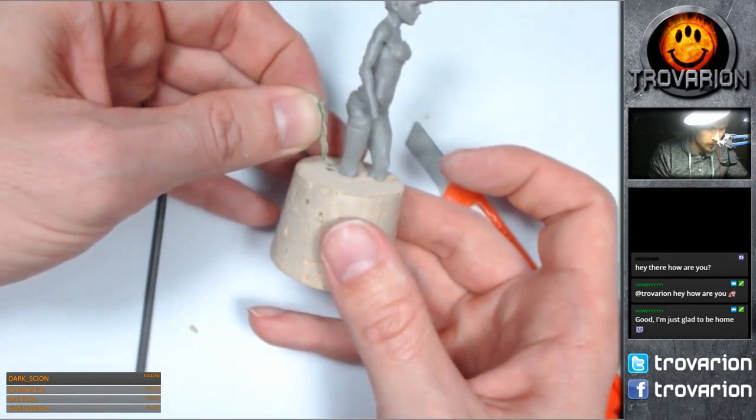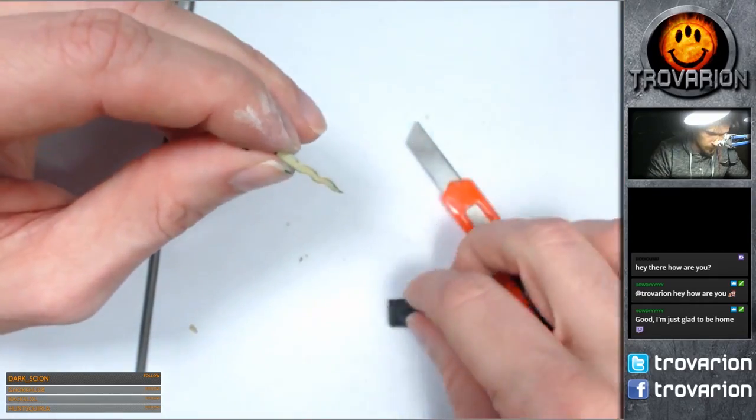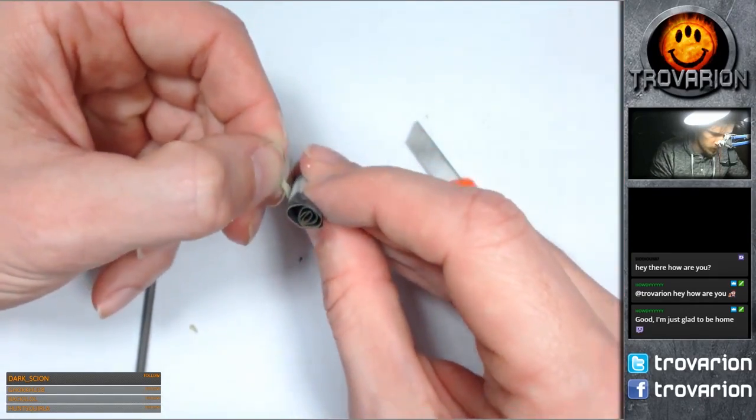It's probably a bit too long, so I'm going to reduce the size a bit.